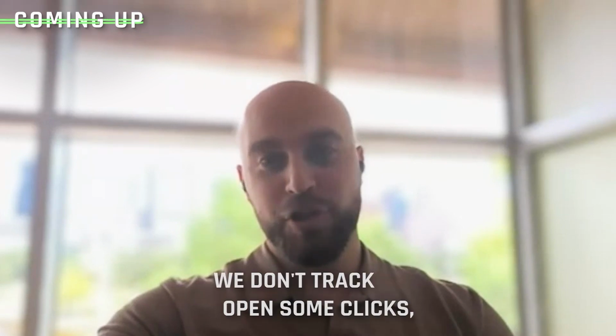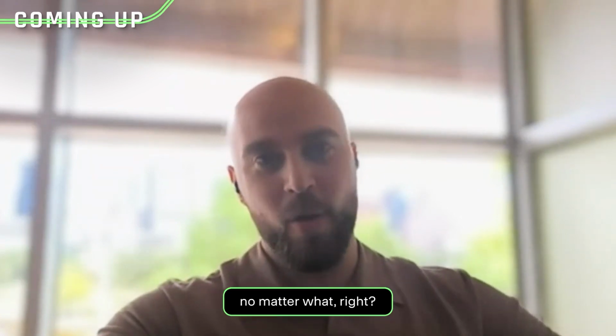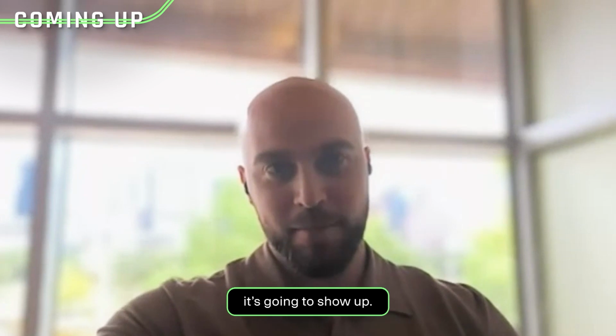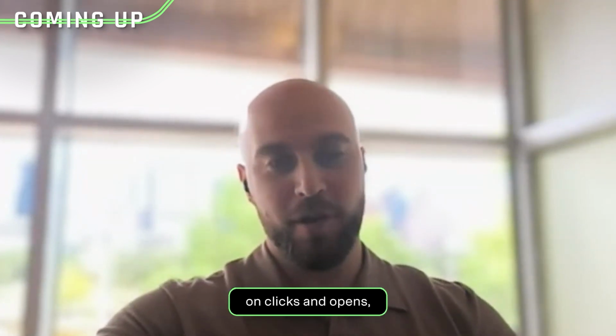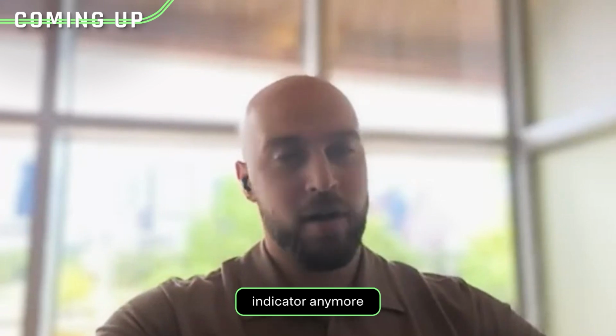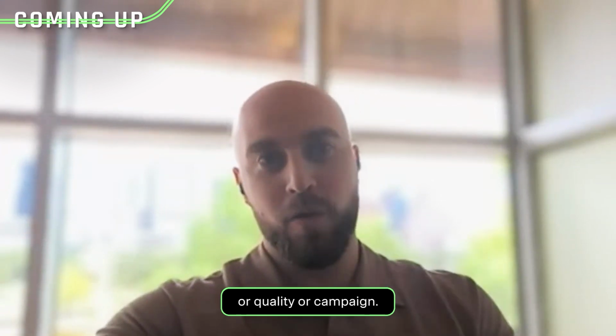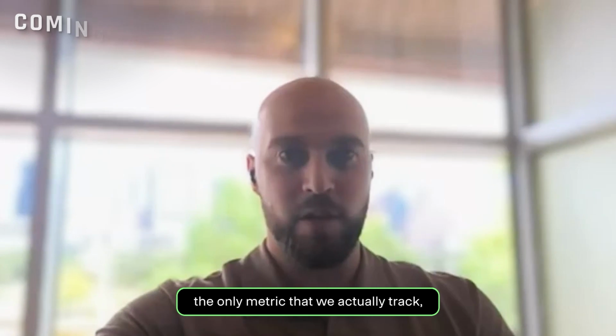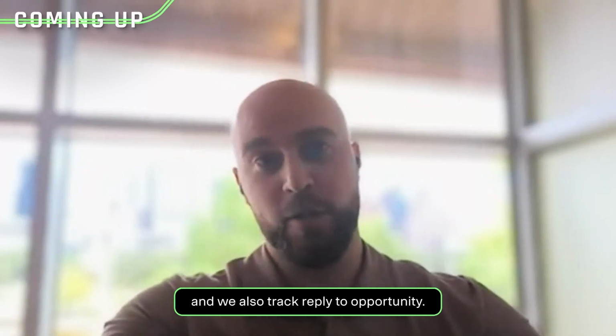Yeah, well, that's why we don't track opens and clicks, because it's going to happen no matter what, right? If you're sending to an enterprise that uses spam filters, it's going to show up. And there are so many different ways bots can show up on clicks and opens, which is why we don't track it, and why I don't think it's a good indicator anymore of deliverability or the quality of your campaign. That's why we switched completely to replies. Positive replies is the only metric that we actually track. And we also track reply to opportunity.